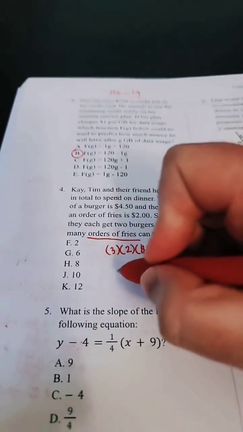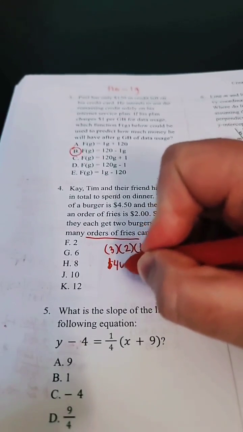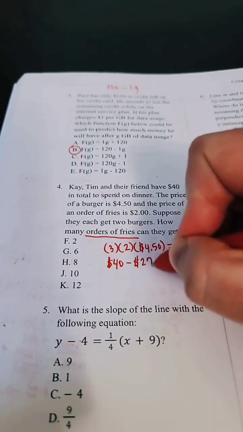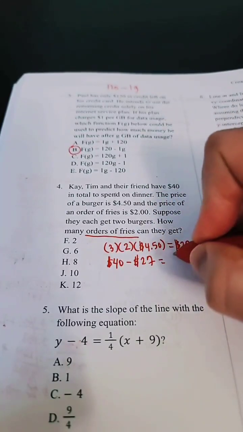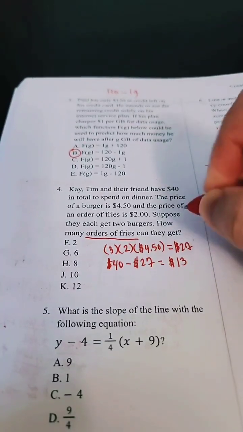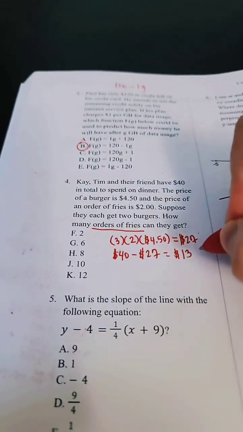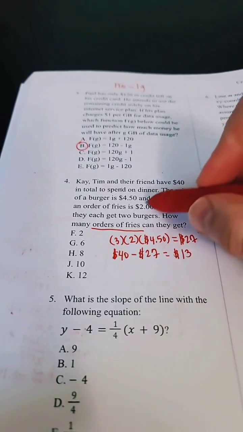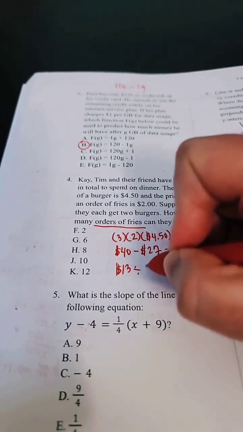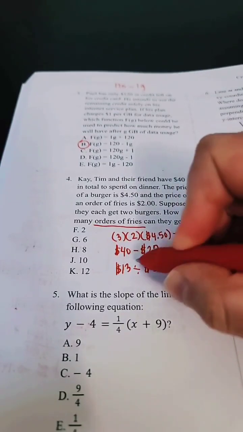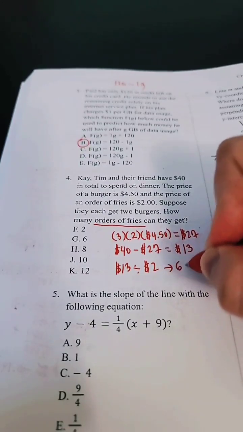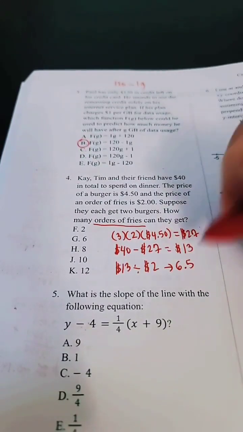Now, they have $40 in total to spend. So if we want to know how much they have left to spend on fries, we have to subtract the amount they're spending on burgers from the total amount they have to spend today. That would be $13, and that's the amount they could spend on the fries. Now, each order of fries is $2. So if they have $13 and each order of fries is $2, we could divide 13 by 2 to find out how many orders of fries they can get. And you don't get a whole number, you get 6.5.